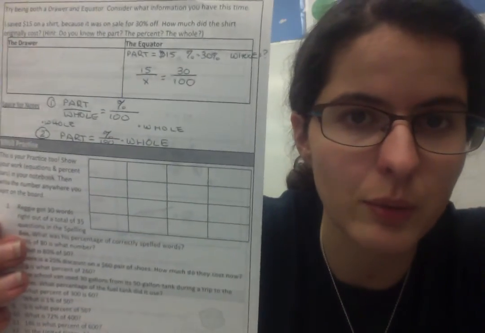Since I know the part and I don't know the whole, I'm going to start in the proportion equation because there's nothing where I have the whole by itself right now. So I'm going to say 15 over x, we don't know, is equal to 30 hundredths. That would be my equation at this point.